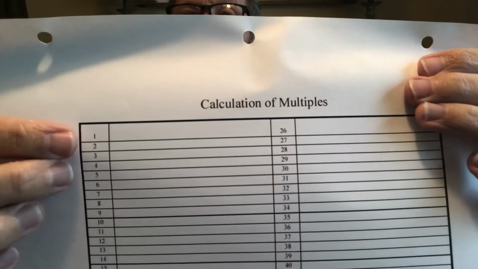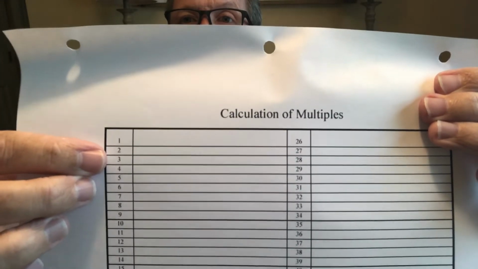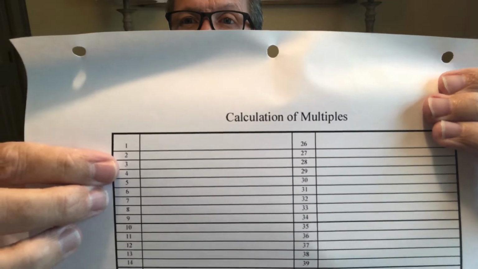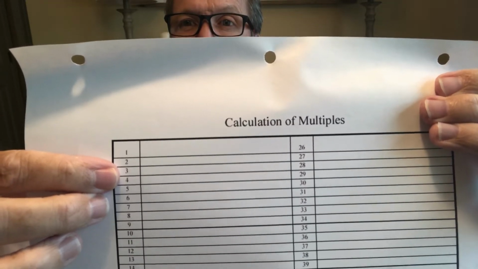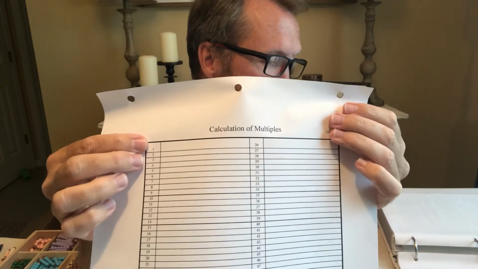So the number 1, you can only make the number 1 with 1 times 1. And 2, you can only make 2 with 1 times 2. And 3, you can only make 3 with 1 times 3. 4 is different, right? 4 has that 2 times 2 in there. So whenever you have that 1 times the number, and that's the only way, you underline this with a colored pencil in red. So 1's going to be underlined, 2's going to be underlined, 3's going to be underlined, but not 4, right? Because 4 is 1 times 4 and then 2 times 2.